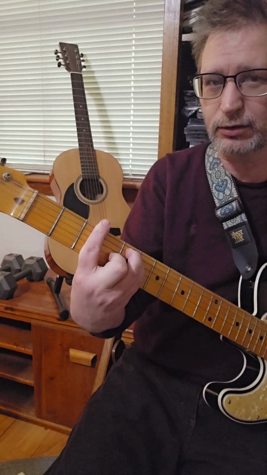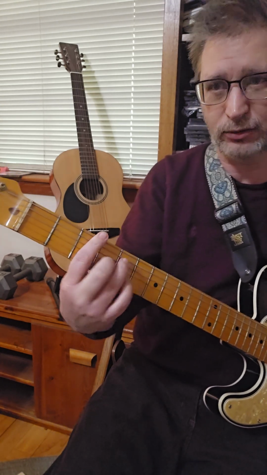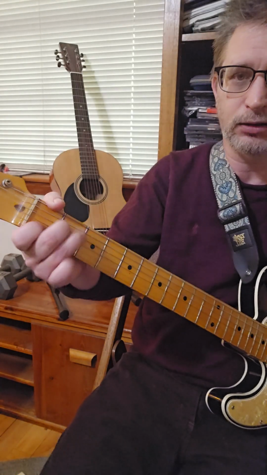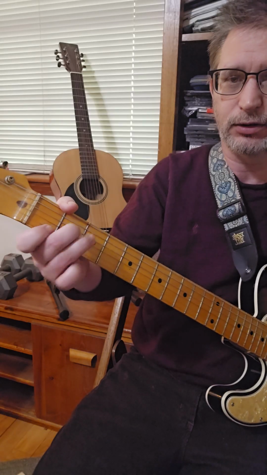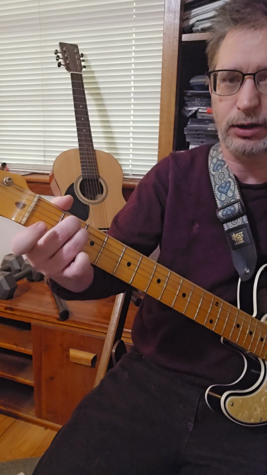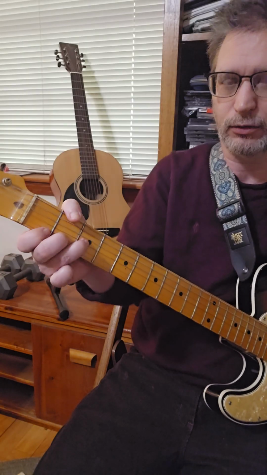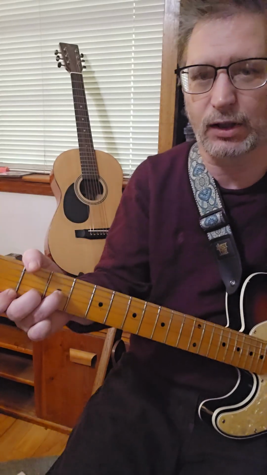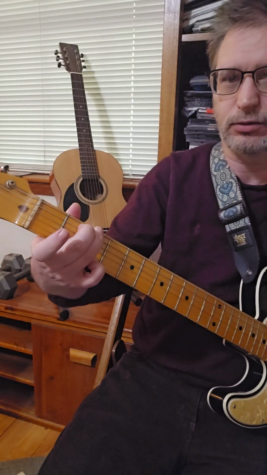You can play it bar shaped like this. You can play it lots of different ways, actually. But let's do C, D minor, E minor, F, and G.